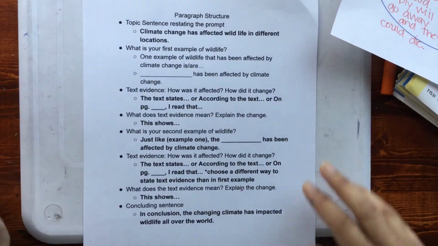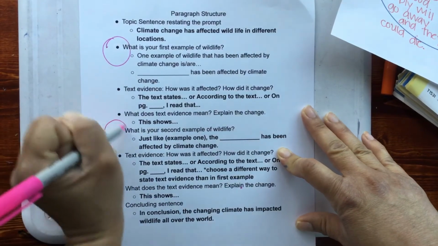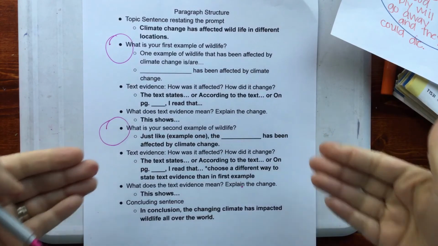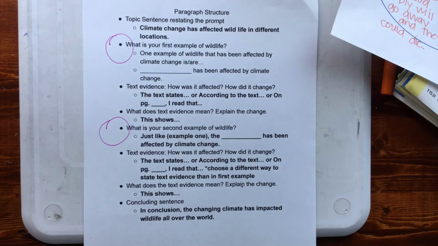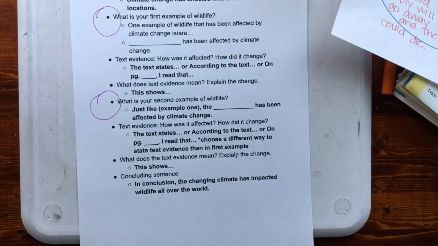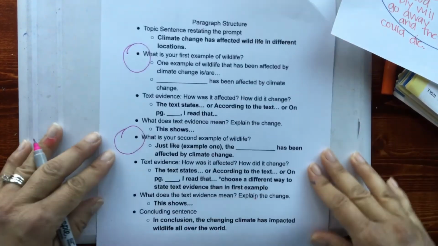Okay, then you start your second example. I really want you to pay attention to your first example and then the sentence for your second example. Just like polar bears, coral reefs have been affected by climate change. And then go in and tell me about that change. Use your text evidence. Okay, and then last you have your concluding sentence. In conclusion, the changing climate has impacted wildlife all over the world or in different areas. Okay, so there's different things you can write.